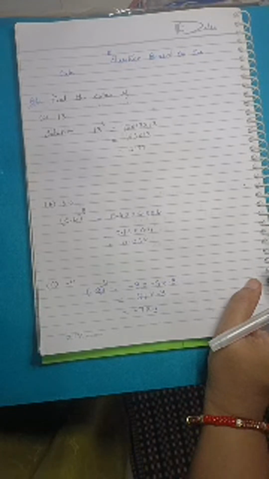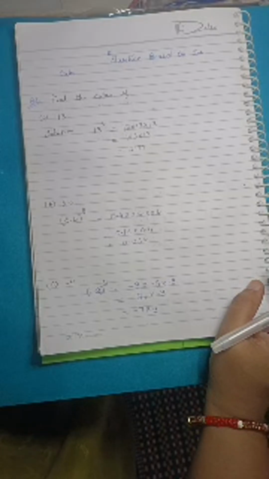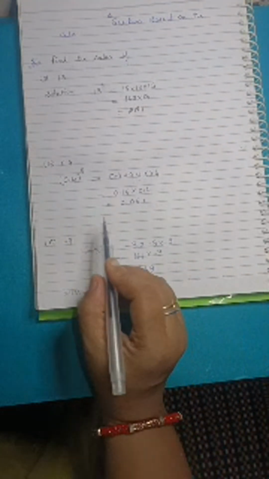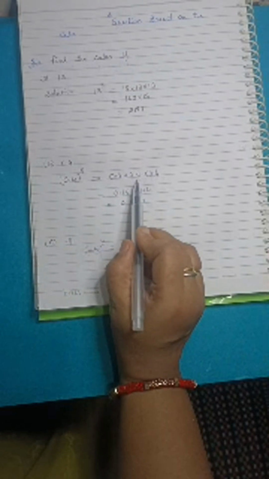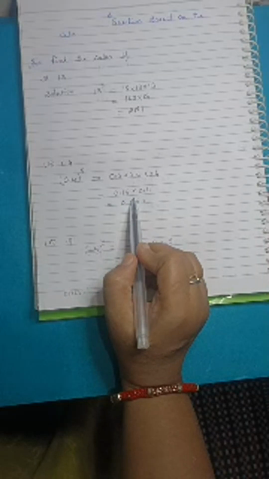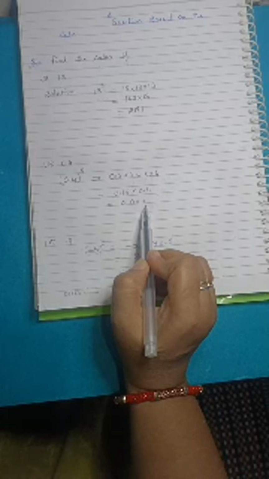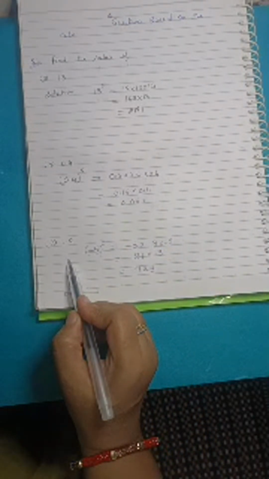So the number of decimal digits in the cube of any decimal number is a multiple of 3, right? Now you just see 0.4 cube. It is 0.4 multiplied by 0.4 multiplied by 0.4, which is 0.16 multiplied by 0.4. That comes to 0.064.